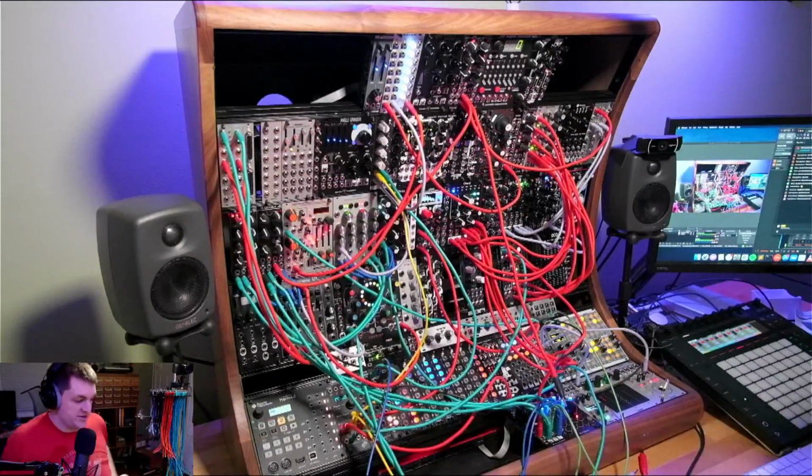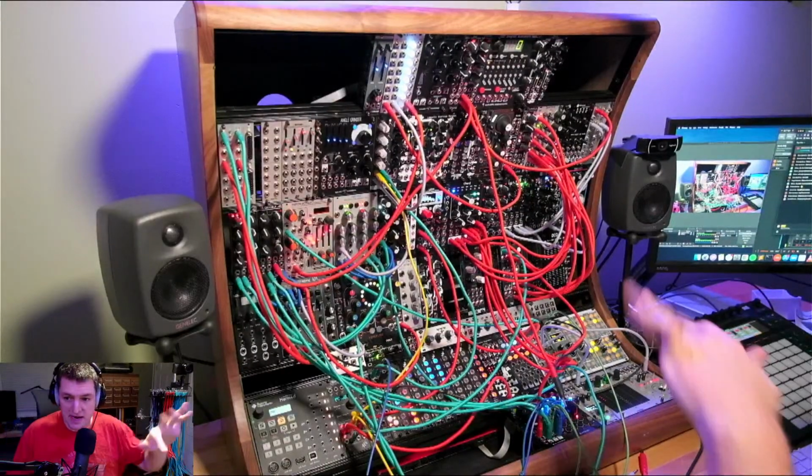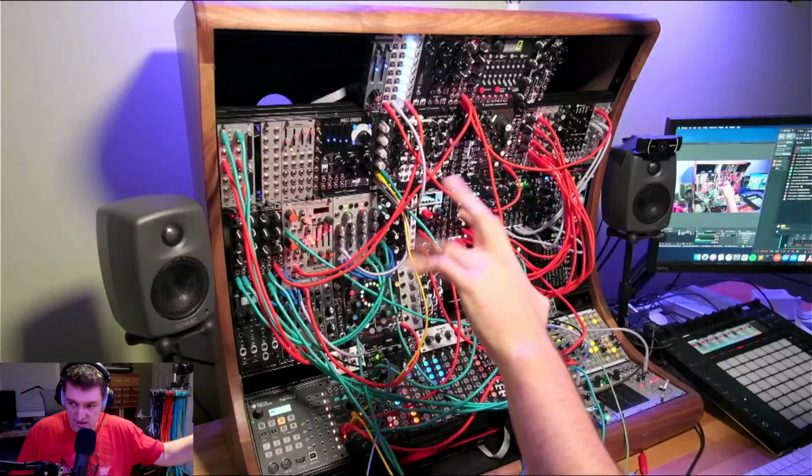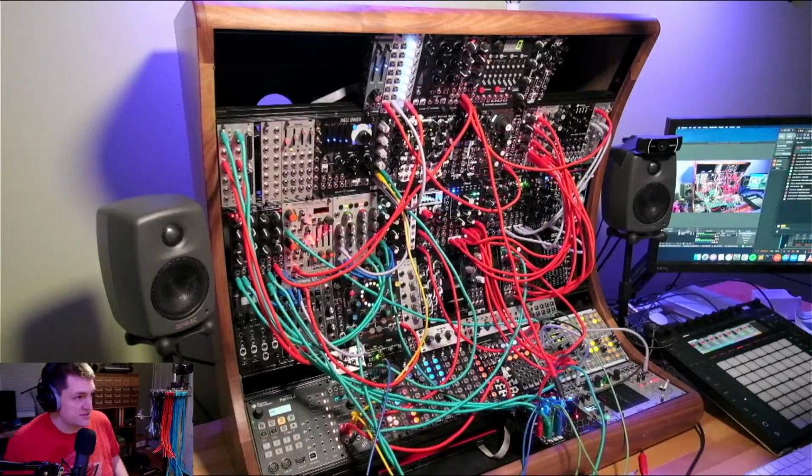And actually, just to make this a little more interesting, I'm going to use the LFOs from Batumi to modulate. This is the international symbol for modulation. I'm going to use those to modulate the waveforms on the Piston Honda, just so that that's changing a bit.